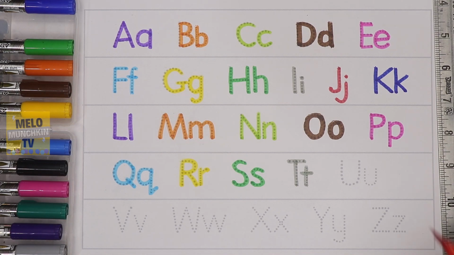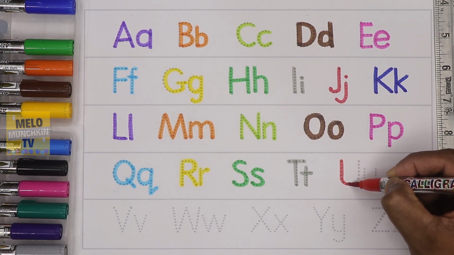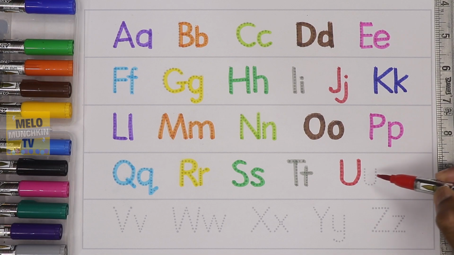Red color. U, capital letter U, small letter U, U for umbrella, U for umbrella.